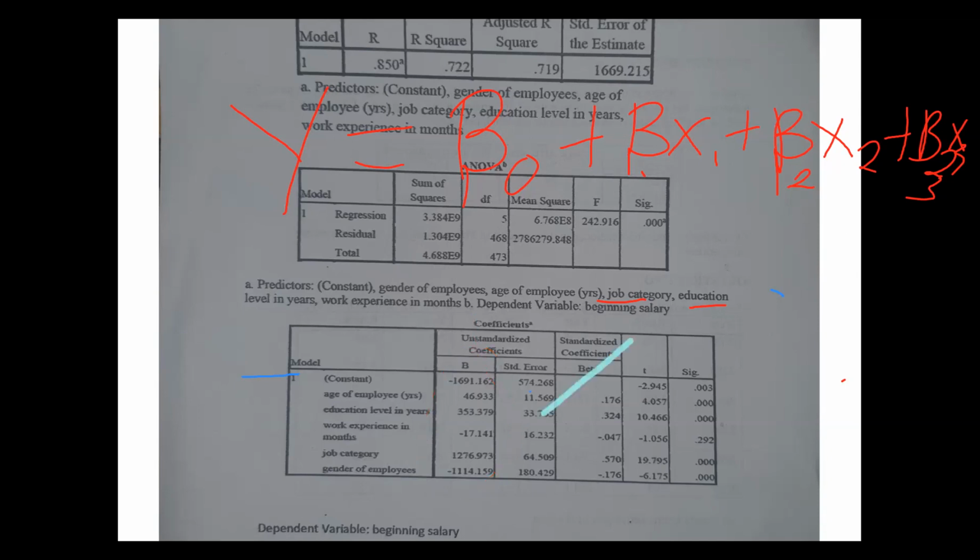So there are those numbers which you call the beta xi. These are coefficients of those different specific independent variables. There is this beta naught, which is the constant. It has got that constant. Okay. How can I make you understand? Let me deliver it like this.